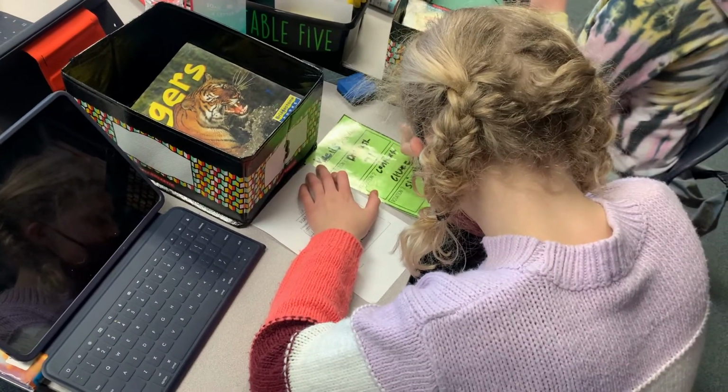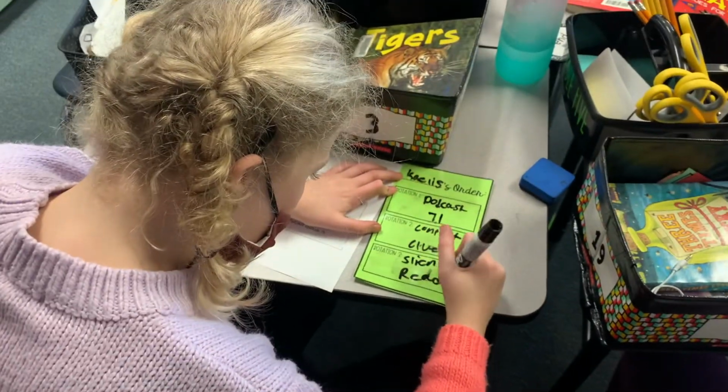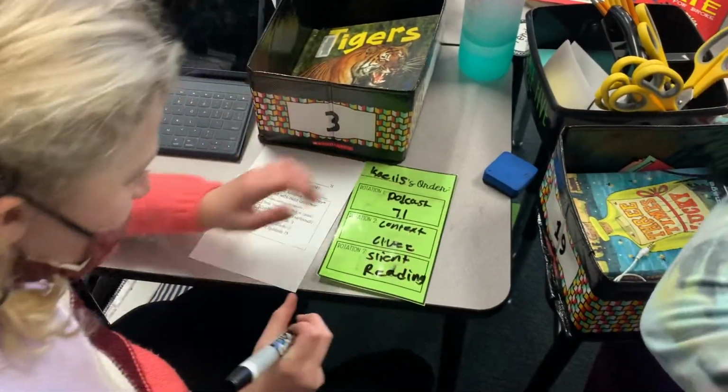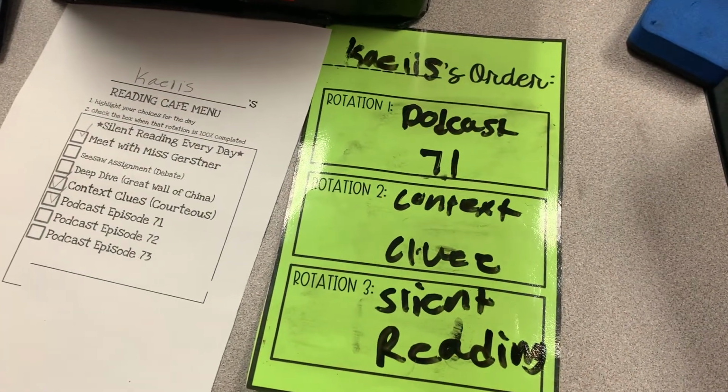This student, however, plans to divvy out their podcast listening throughout the week. They are choosing to start their rotations off with the podcast, then complete a context clues assignment, and then finish out with their mandatory silent reading rotation.